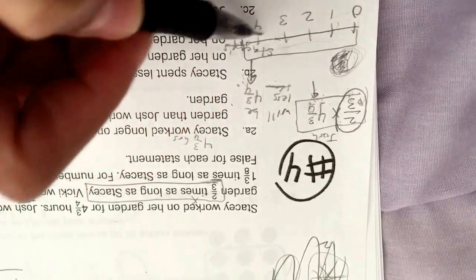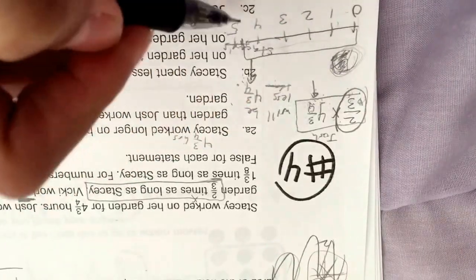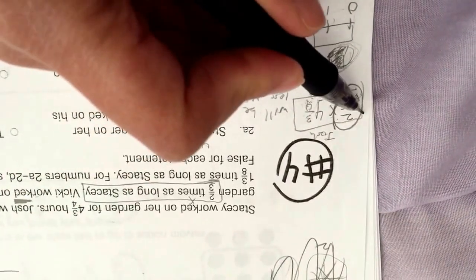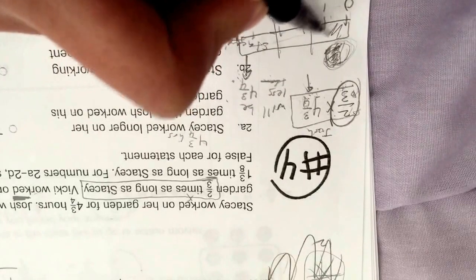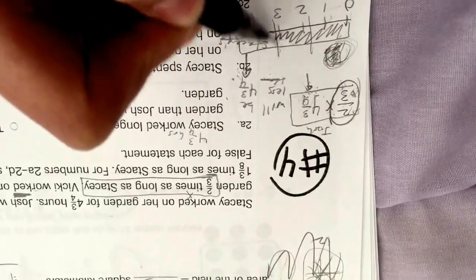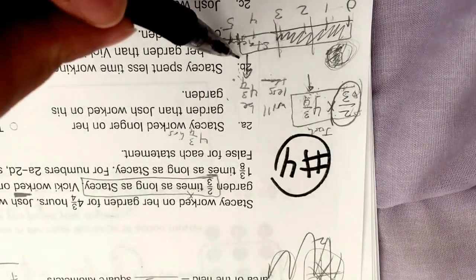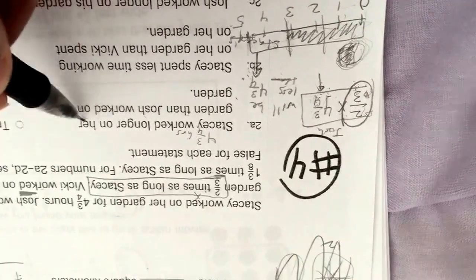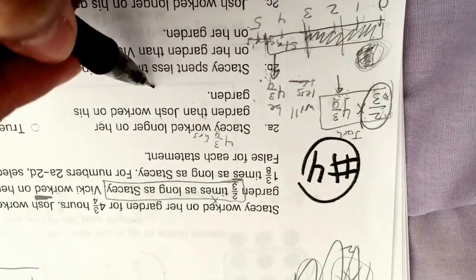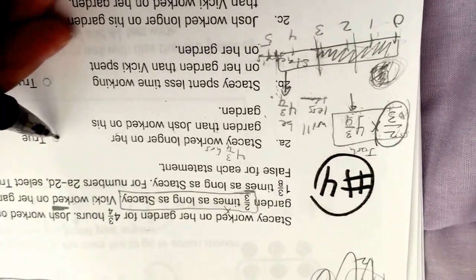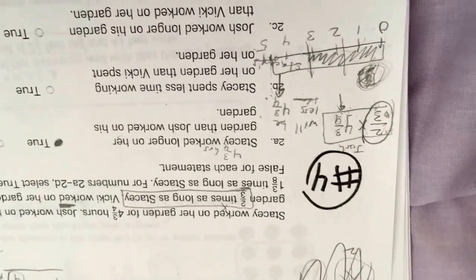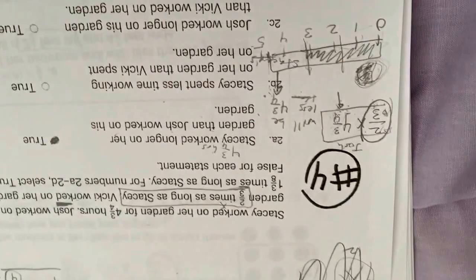We're going to split this into 3, because that's our denominator. And then we're going to color in 2 of them. Josh only worked for about this amount of time. Stacy worked for 4 3/4, whereas Josh only worked for roughly this amount of time. So Stacy worked longer on her garden than Josh worked on his garden. True. Josh spent less time on the garden. Stacy worked longer on the garden. So this right here is A.